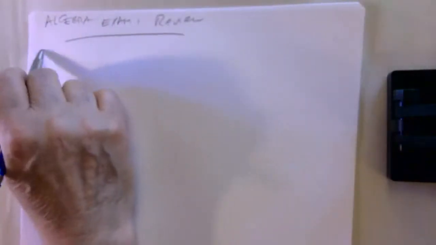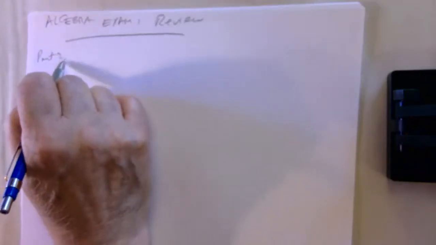So this is part 2, number 3 and number 5. Is that correct? Yes. The problems on matrices or the problems on permutations? On permutations. Okay.